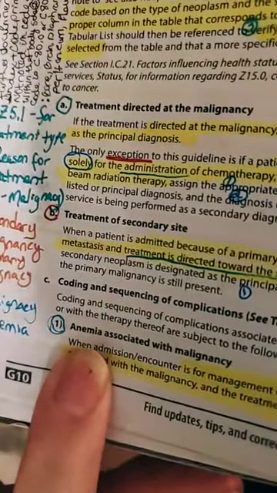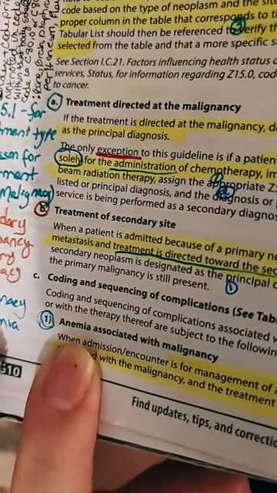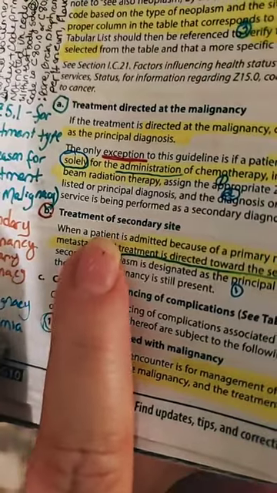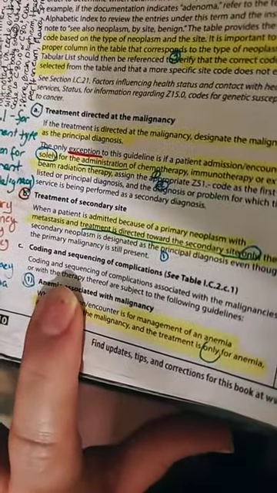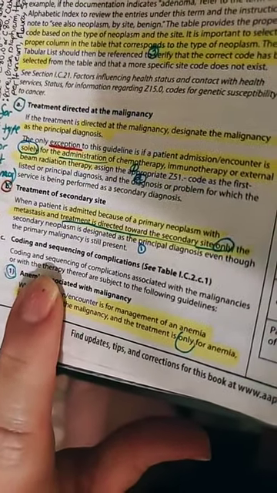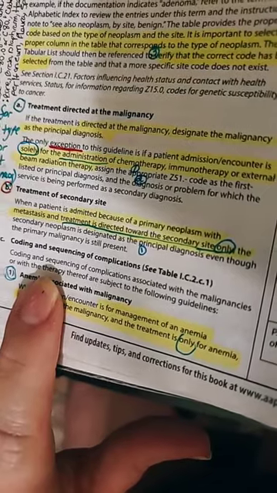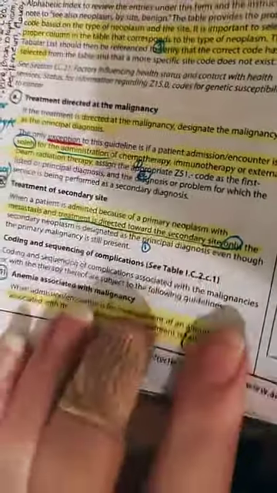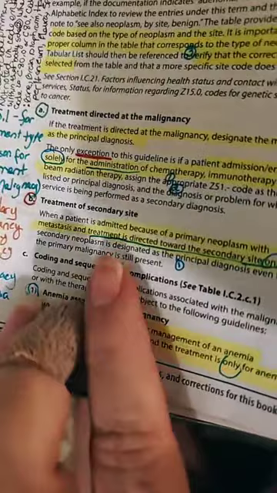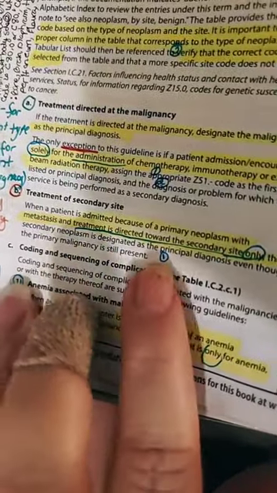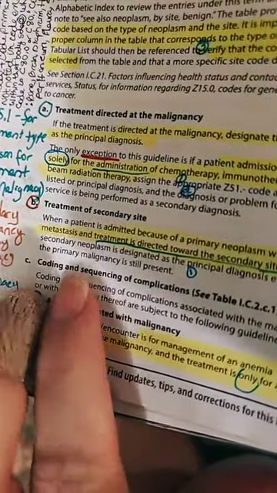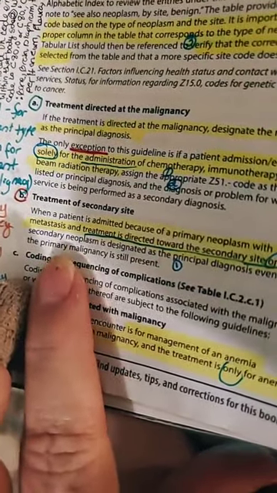And that is right here. When they are being treated for a secondary site, the treatment for that visit with their pulmonologist is for their secondary site. The secondary neoplasm is principal, even if the primary malignancy is still present.